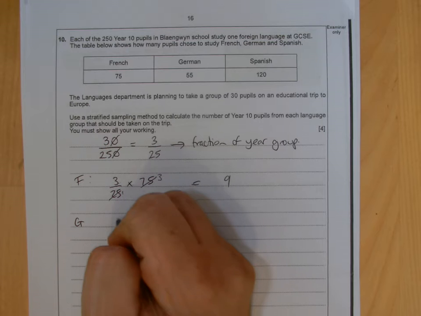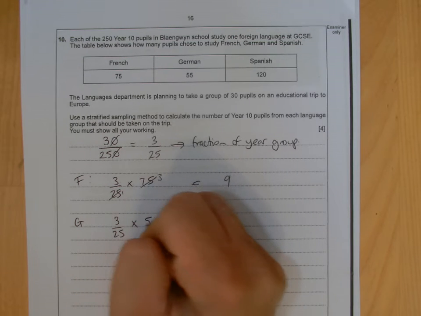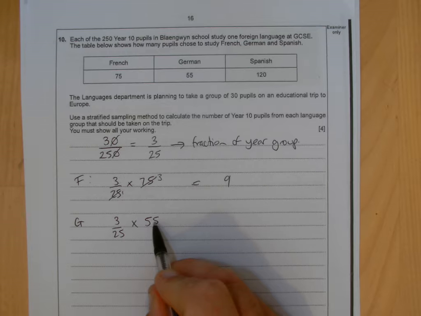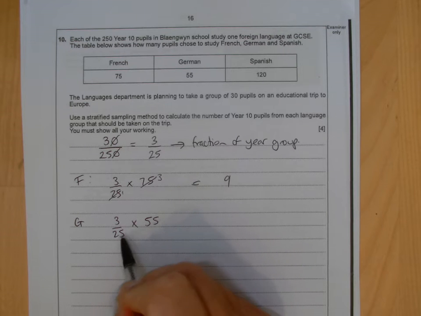German, well, the fraction again is 3/25 of 55 in this case. And now we try and cancel this down. Now, in this instance, 25 won't go into 55, but we've got to see if there's a common number that goes into both.